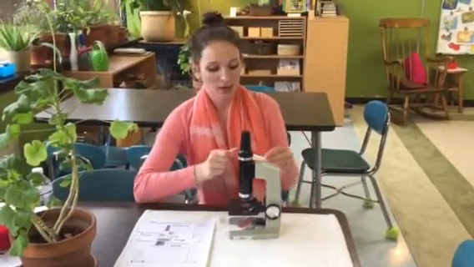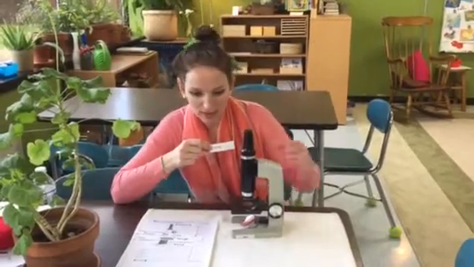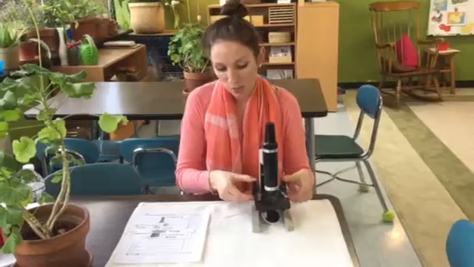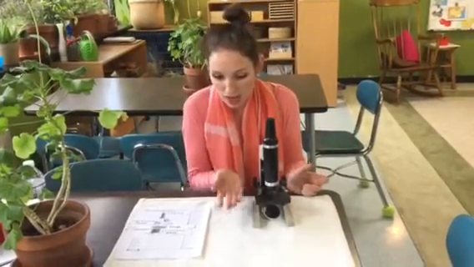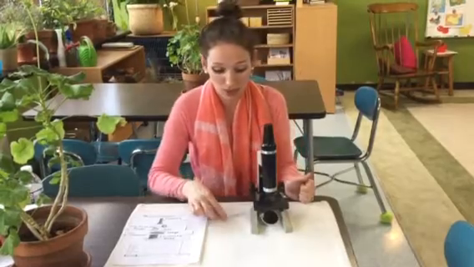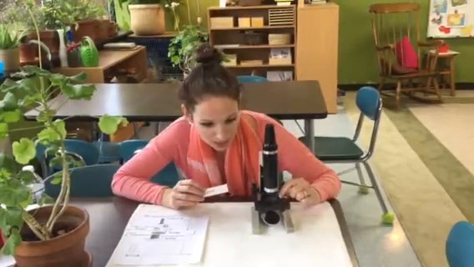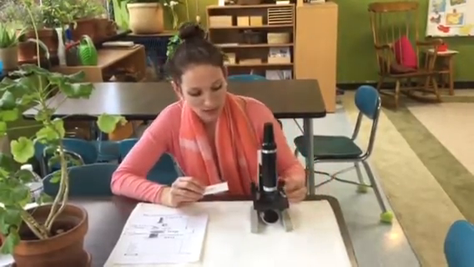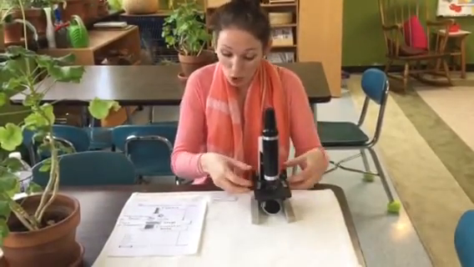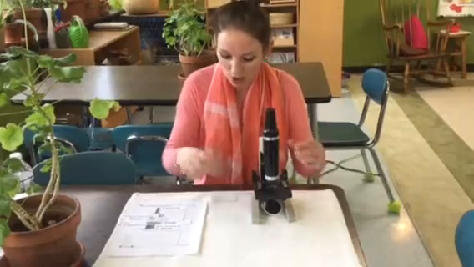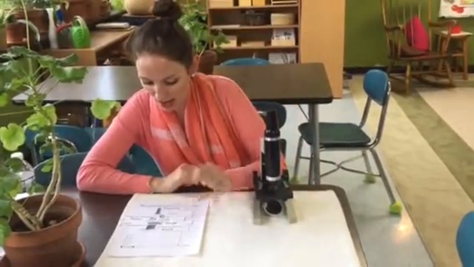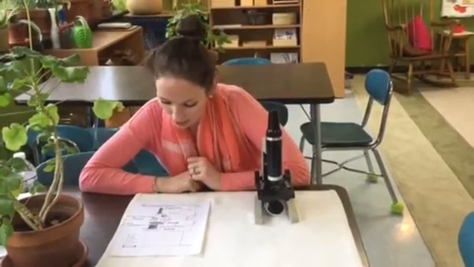And then lastly, we have our focus, and we use these knobs for that. What these knobs do is adjust the location of our stage ever so slightly or very dramatically, if that's what you need, and that brings our specimen into focus. So that's very important too. And you can adjust your focus using either of these knobs or using these knobs together because they work together. They're doing the same job. So that is our focus.